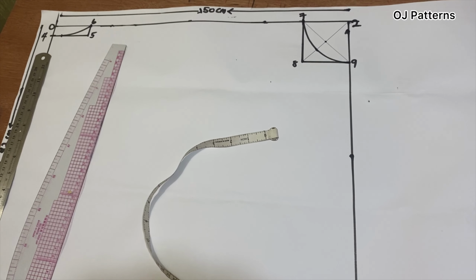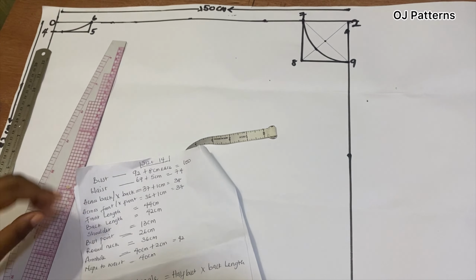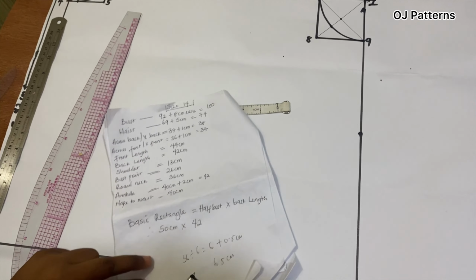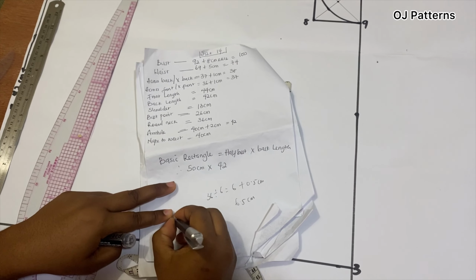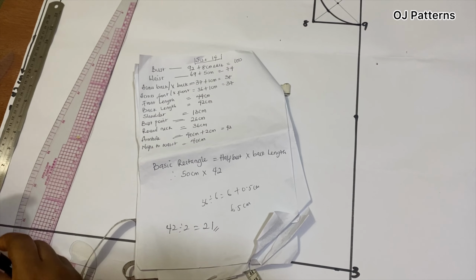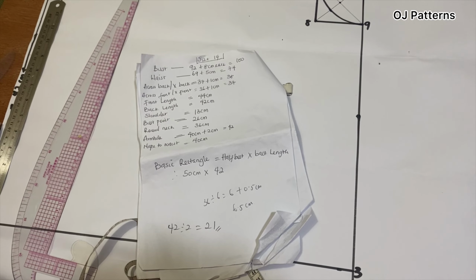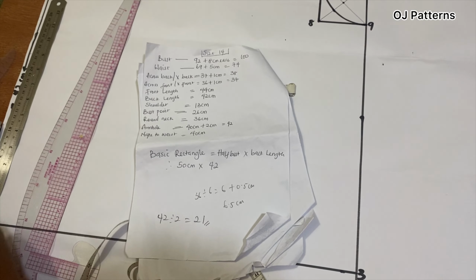So next, divide armhole arc by 2. The armhole here is 42. 42 divided by 2 is 21. So that's what we need now. Divide armhole arc by 2, which is 21, and mark the 21 from point 4 downwards.